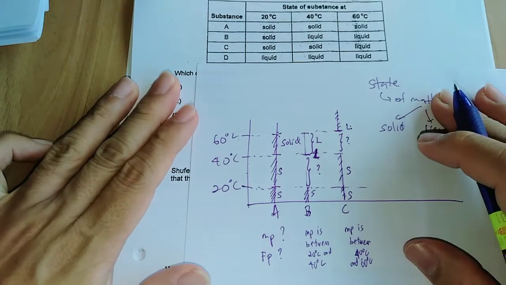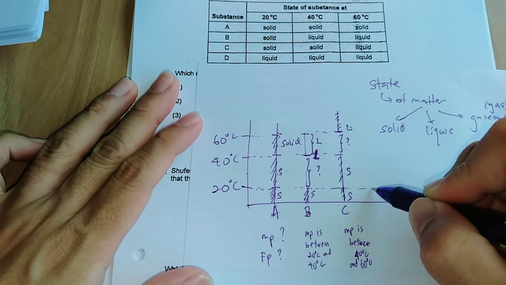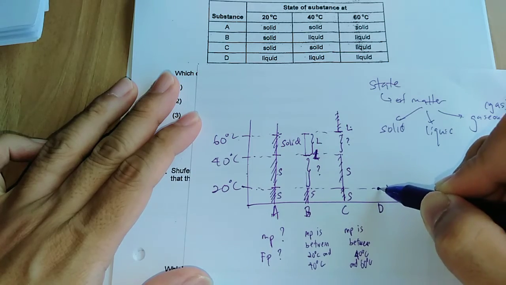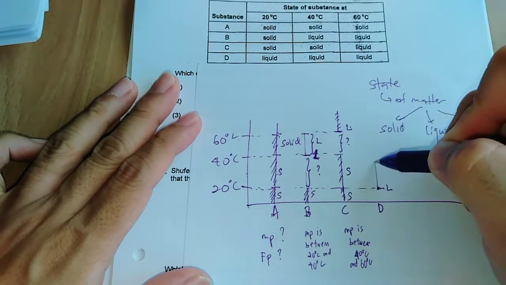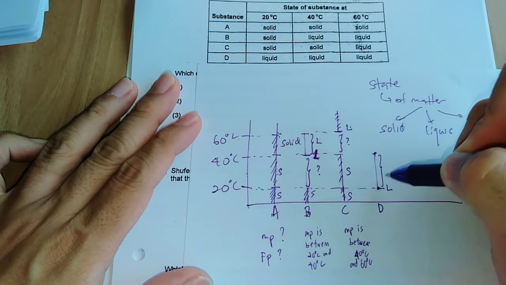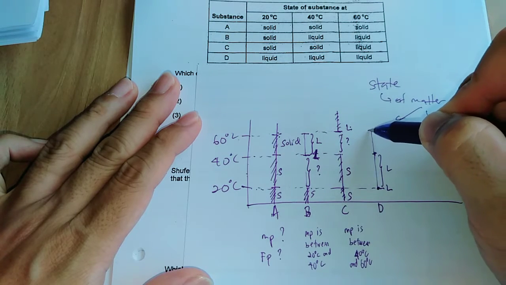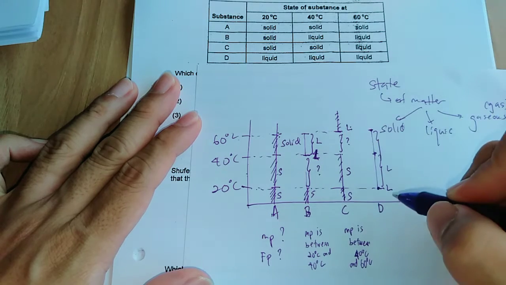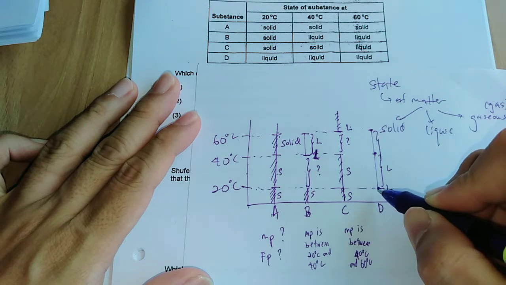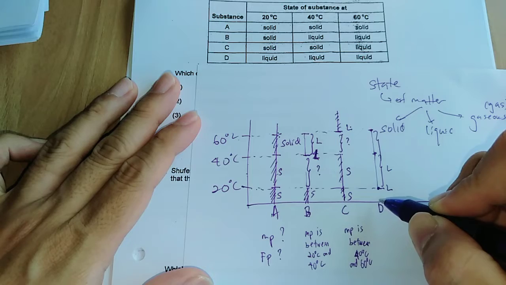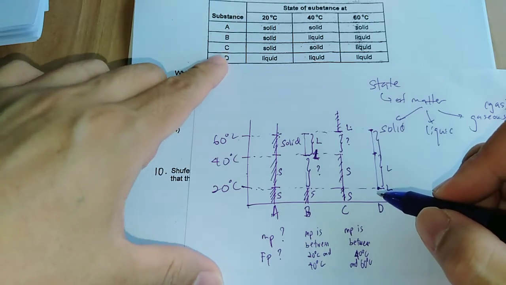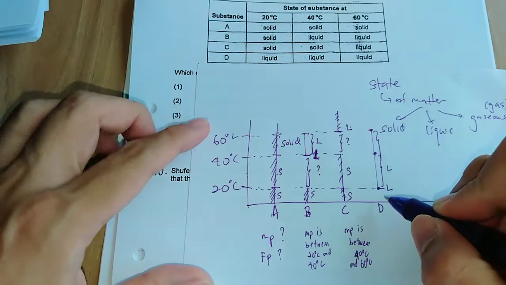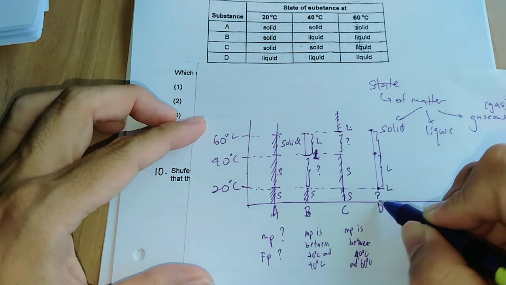Lastly, D. D is already a liquid at 20 degrees Celsius, right? It's a liquid here at 40 as well. It's also a liquid here at 60. So all the way here is liquid. What is the state below 20? I do not know. There is no information in the table that tells me the state of substance B below 20. So this part here, I do not know the state.